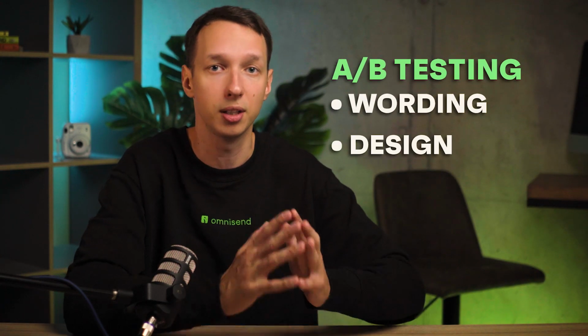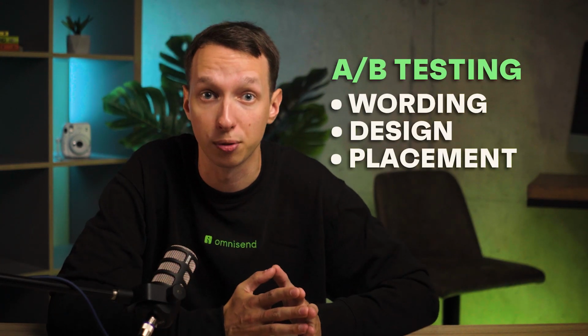No A/B testing. If you're not testing different CTA versions, you're missing a huge opportunity. A/B testing helps you understand what wording, design, and placement actually drives results and refine your approach accordingly.